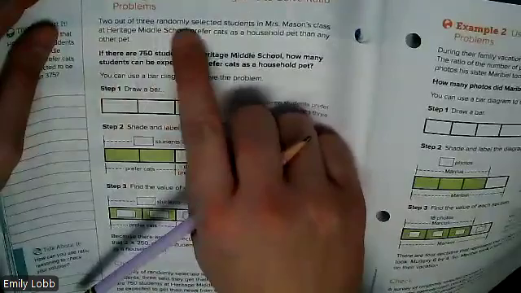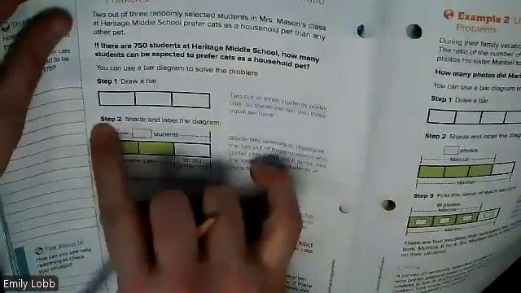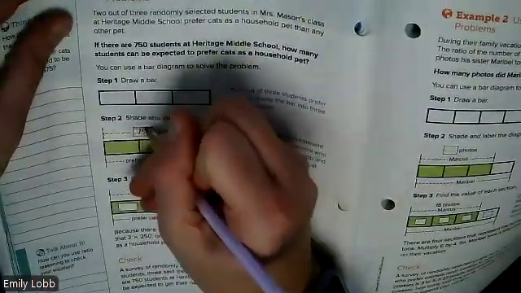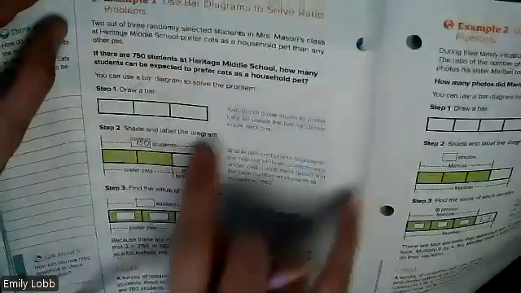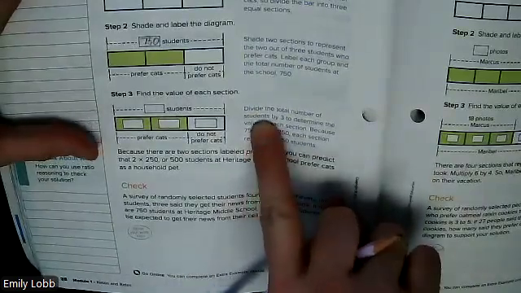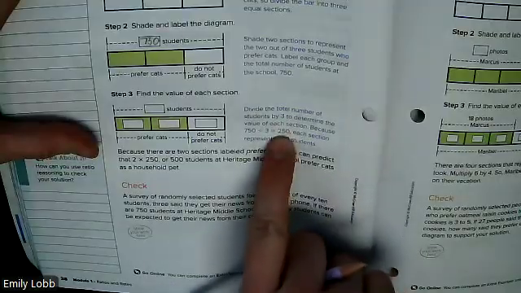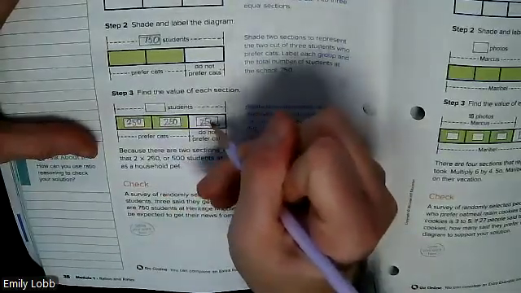All right. So on page 38 is our first example. 2 out of 3 randomly selected students in Miss Mason's class at Heritage Middle School prefer cats. Really random, but okay. If there's 750 students, we know the total of these 3 is 750. So they split it into 3 because 2 out of 3. We have to divide 750 by 3, right? They did that here for you. If we think 75 divided by 3 is 25, so 250 for each of these. So they put 250 and 250 and 250 here to total still that 750 students.